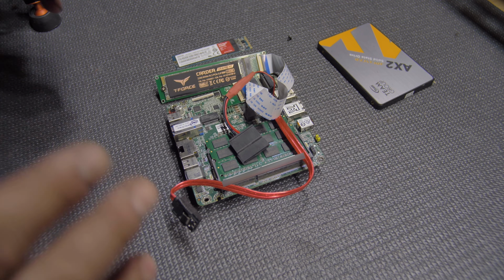It shows it's an M.2 NVMe SSD, and that's the Team Group T-Force drive, the 2 terabyte one. So I'm really confused about what's going on here, that it can actually recognize in the BIOS that it's an NVMe drive, and it officially doesn't support it. I don't know. I'm really confused, but hey, it works.